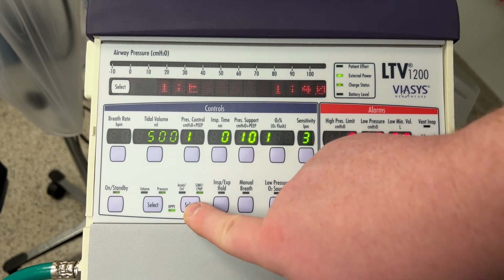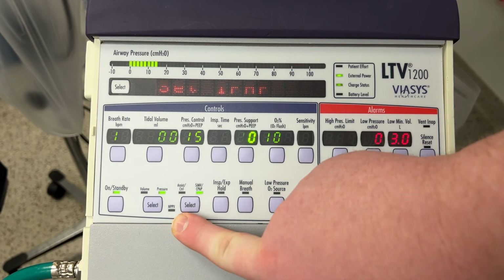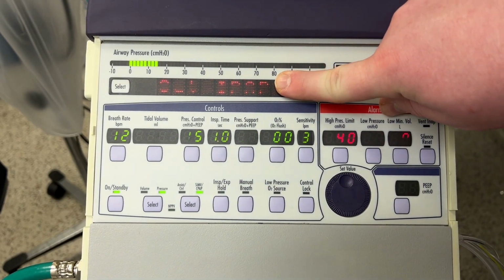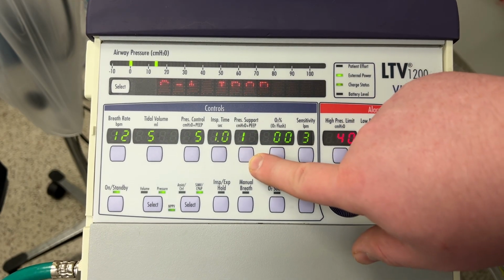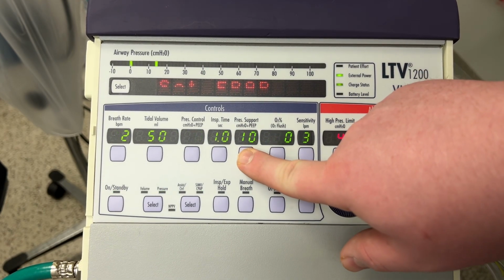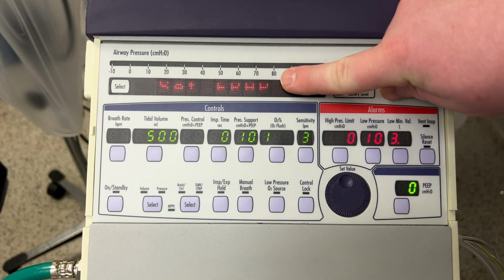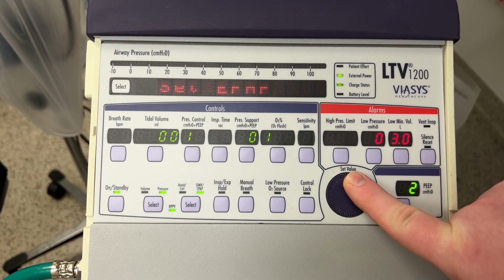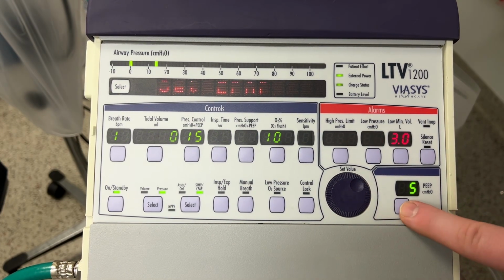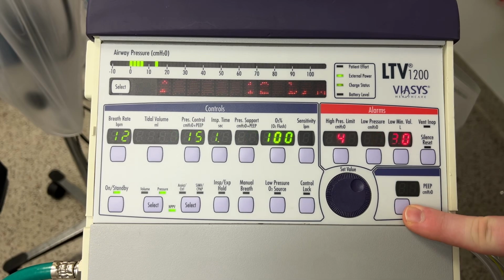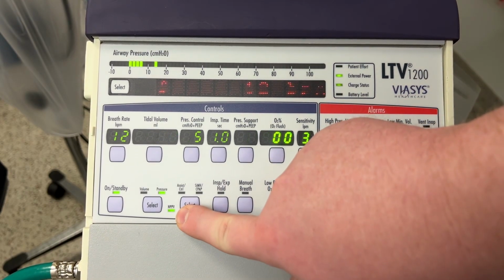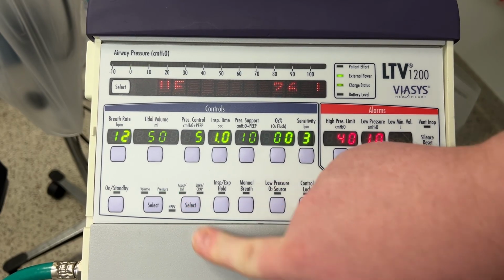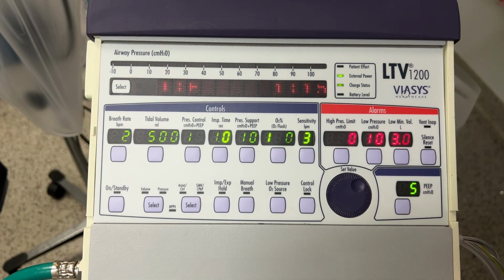Now we're going to switch it over to NPPV, or BiPAP. And it's going to say set IPAP, which you do here in the pressure support setting. And I set it at 10. Then you want to set the EPAP over here in the PEEP. And there we go. It's now operating in NPPV mode. And we're going to go ahead and go back to assist control mode.